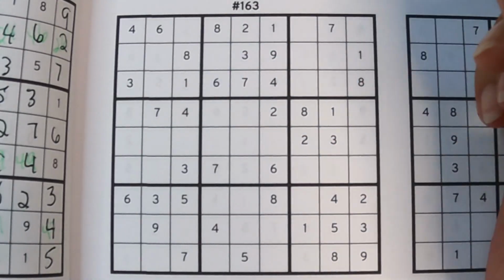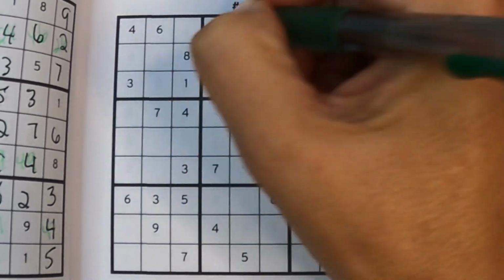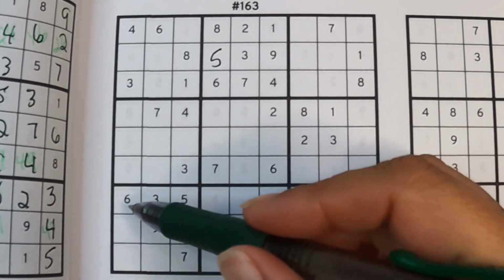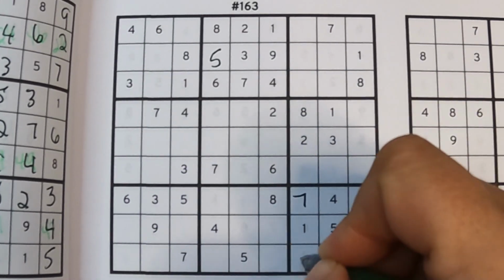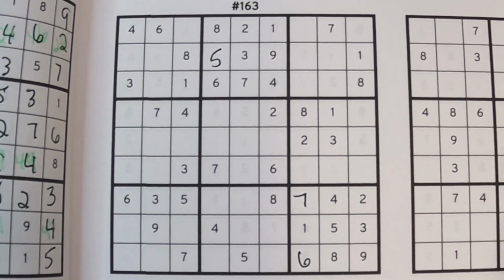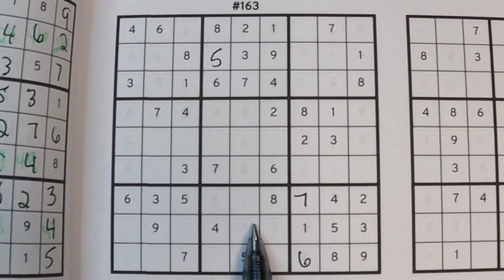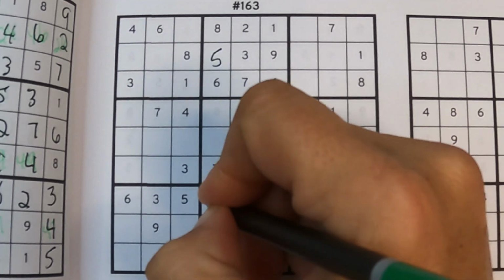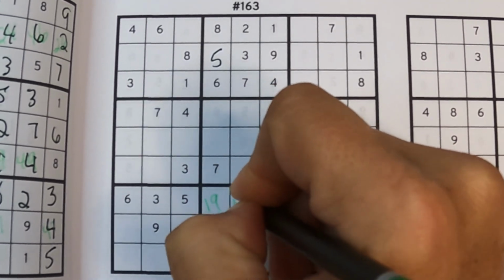And if we start with this box, we're just missing a 5. For this box, we're missing 6 and 7. We've got a 6 here, so 7, 6. For this row now, we're missing 1 and 9, and I don't see any help. So 1, 9, 1, 9.